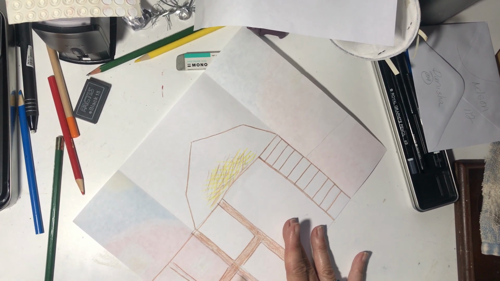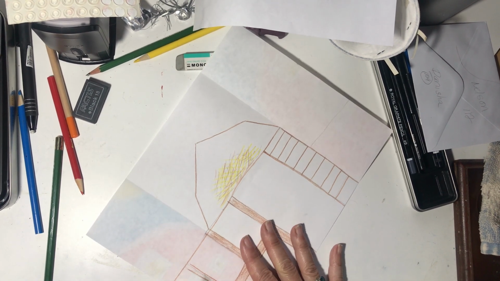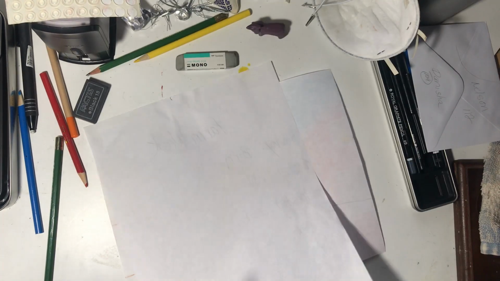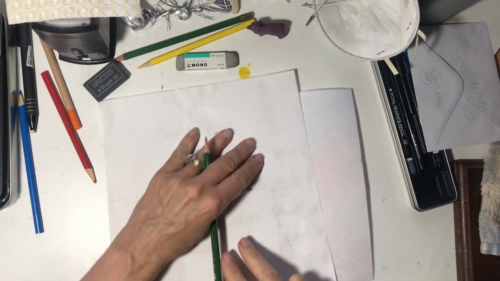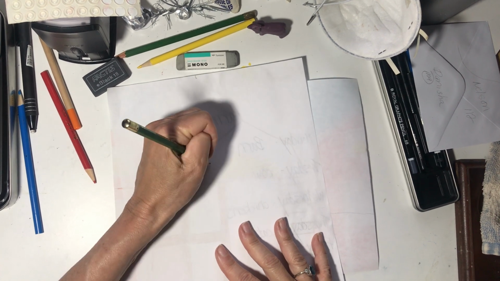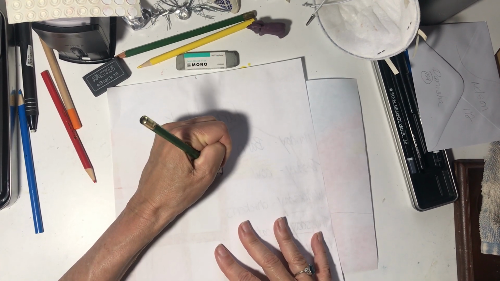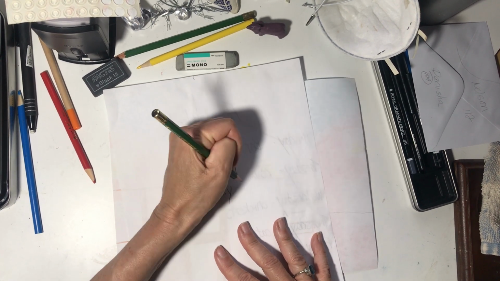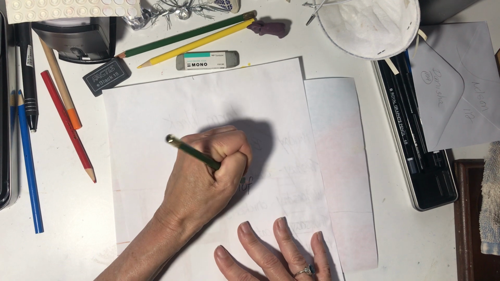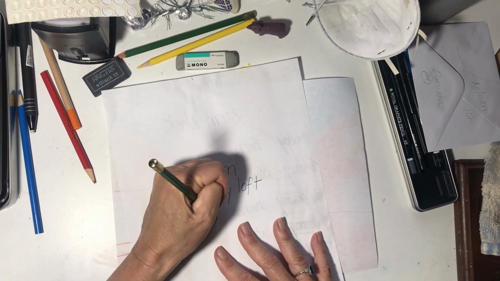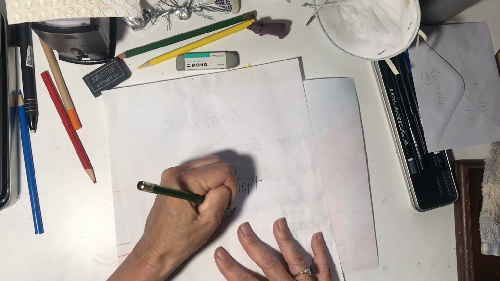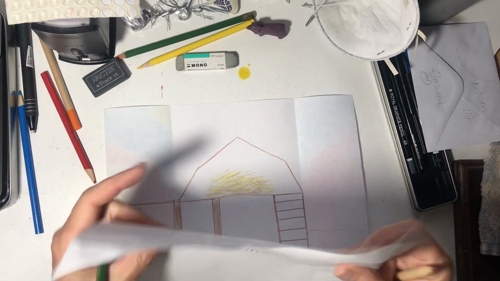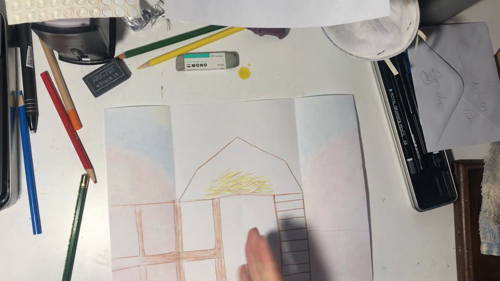So I'm just filling this in to make it look like beams. And let me write down that word for you now. If you don't, I'm just saying the word. Okay, so we made a barn. And we made a hay loft. And right now we are coloring the beams. So it's B-E-A-M-S, beams. We're coloring those brown.